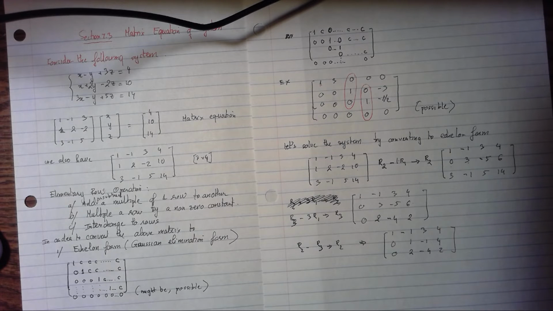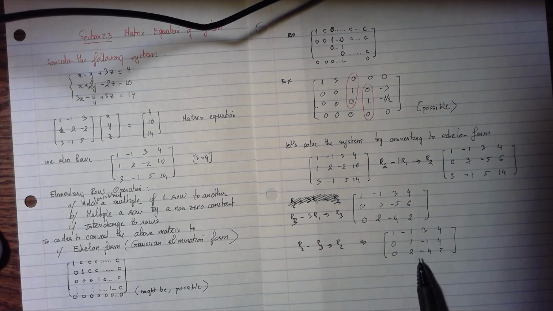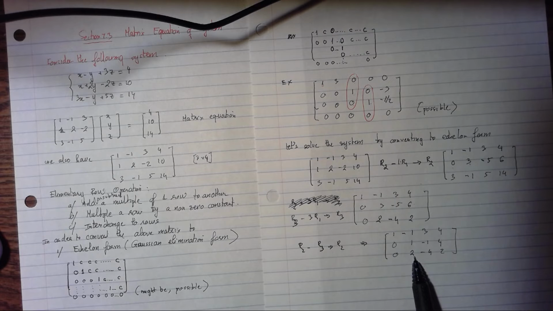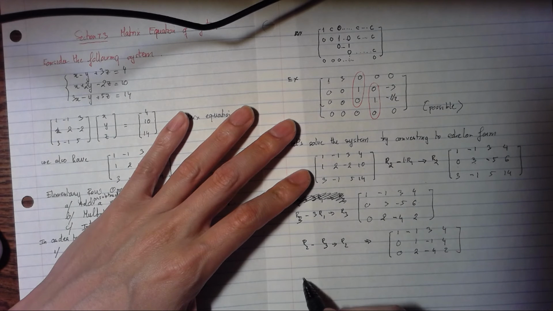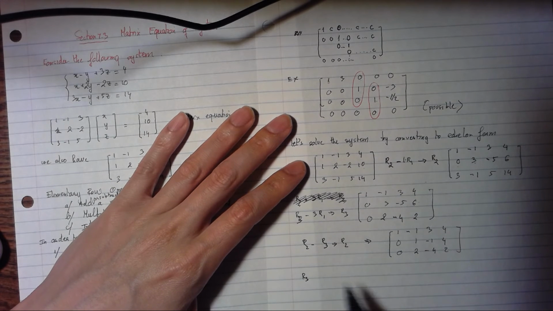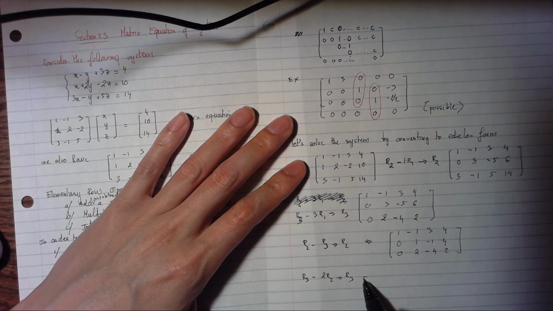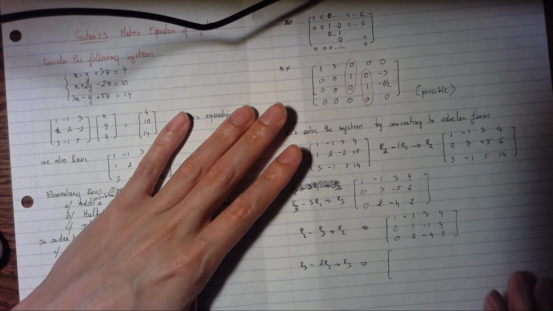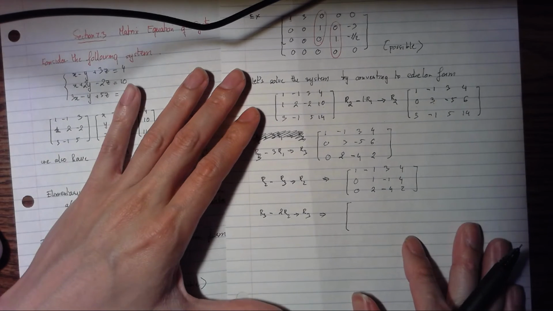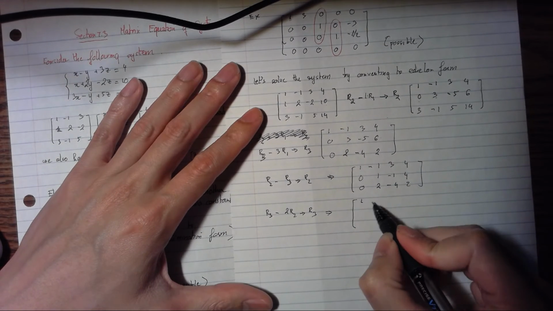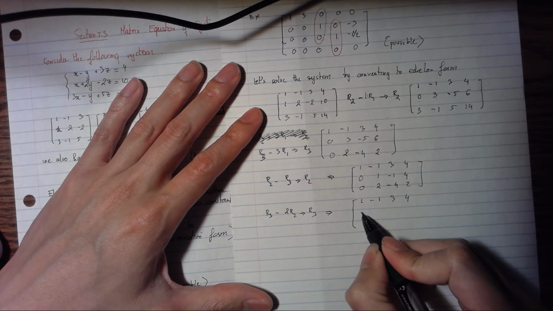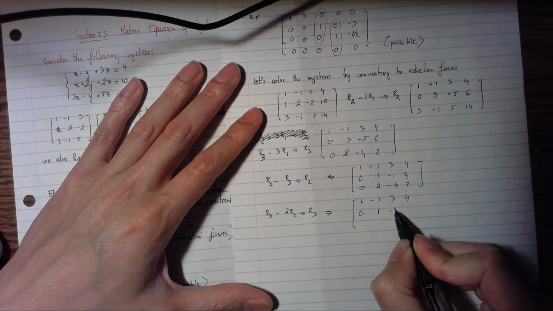Alright. So my job right now is to have 0 here. You want to have 0 here. So it could be row 3 minus 2 row 2 to get row 3. So we're gonna have what? You're gonna have 1, negative 1, 3, 4, 0, 1, negative 1, 4.